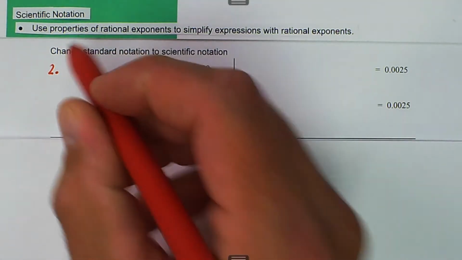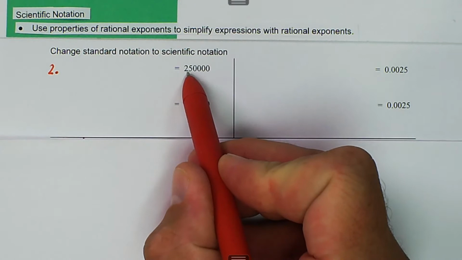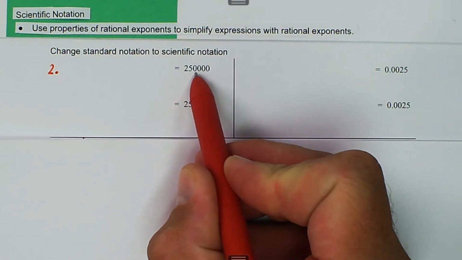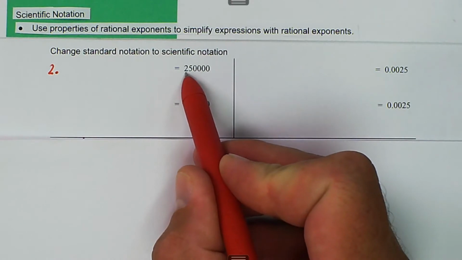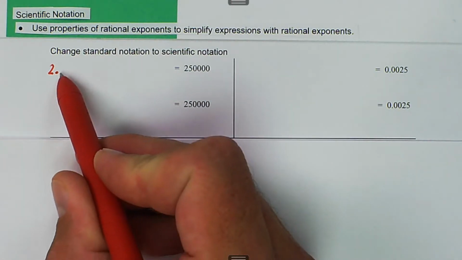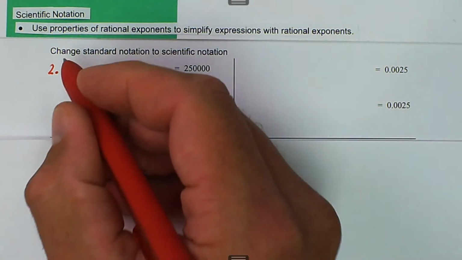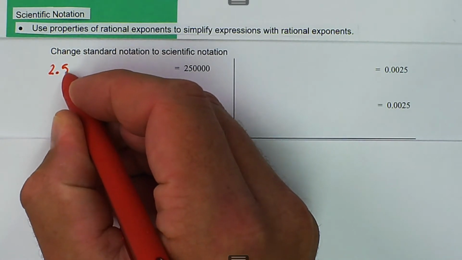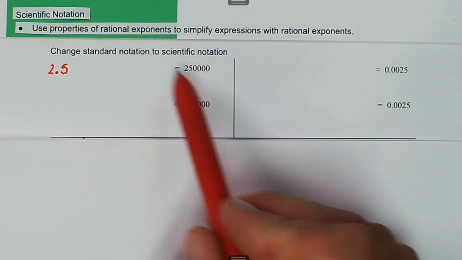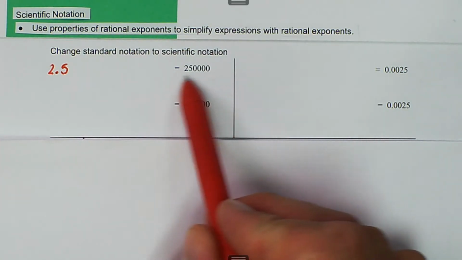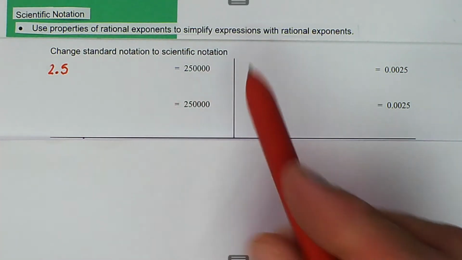So here we're going to have 2 point, and we'll write all of the numbers that aren't zeros that would come behind the 2. So the 2 is the first one. We put the decimal point there, and then we're going to write whatever numbers we have besides zeros. We do not have to write the zeros, because the reason we're writing scientific notation is we're trying to have shortened versions of this number.